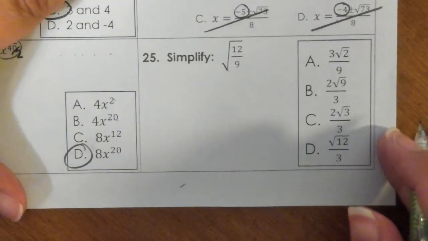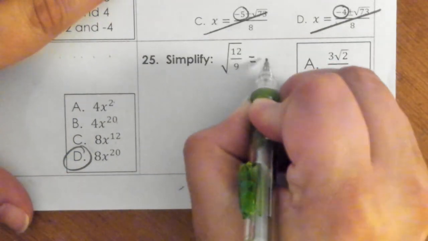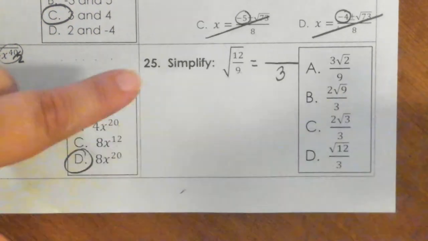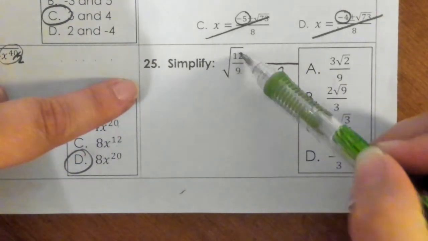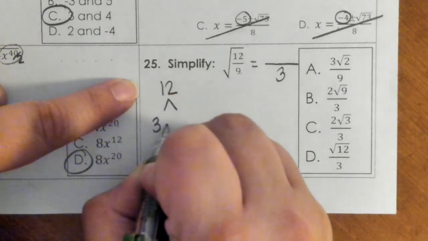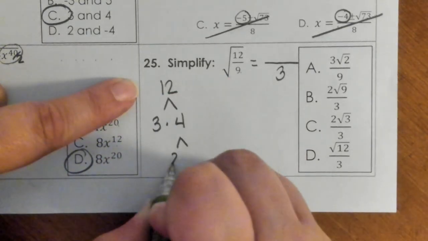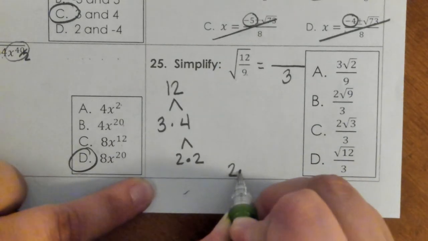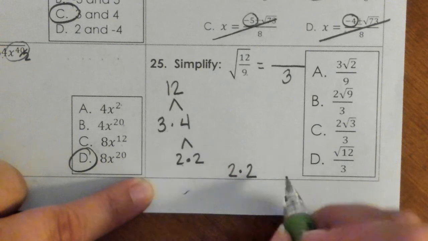Okay, for 25, obviously do the easiest part first. So the square root of 9 is 3. But 12 comes out as a decimal, so I need to break that down. So I have 3 and 4, 2 and 2. So at the end of my branches, I have 2, 2, 3.